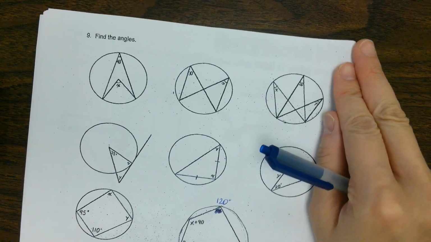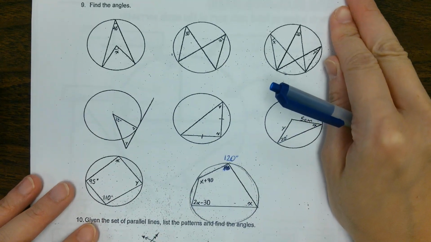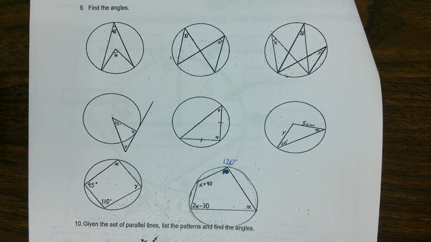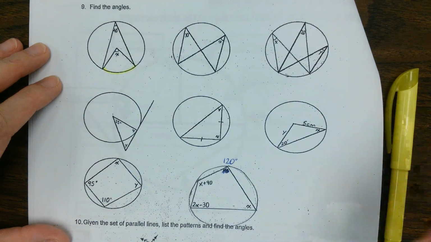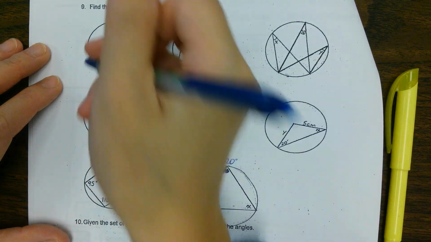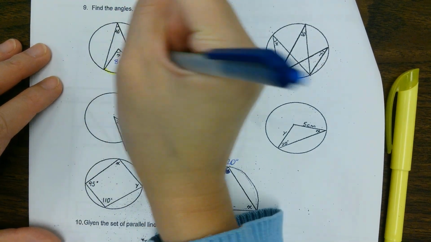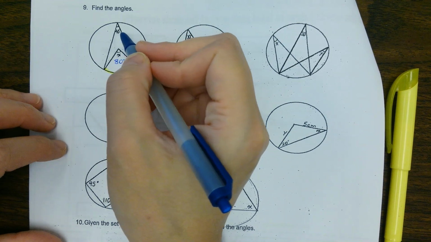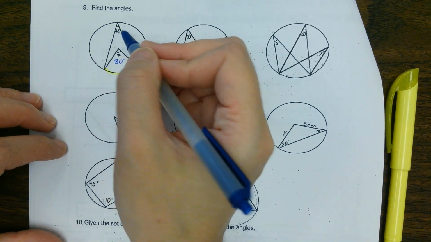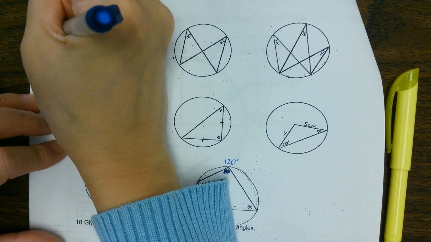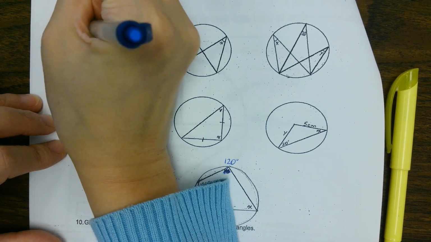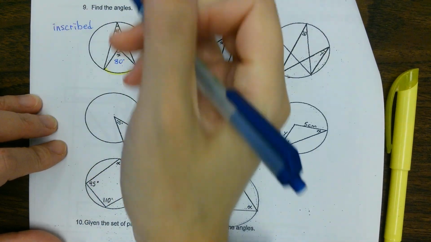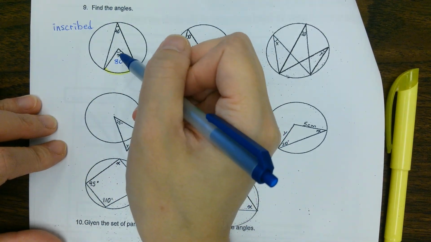The angles. Okay, so when I looked around, I saw the improvement. You guys were able to highlight the arc much better now. So what is x right here? 80. Good. For the sake of the review, what is the name of this angle? Inscribed. How do you spell inscribed? Inscribed angle. Okay.